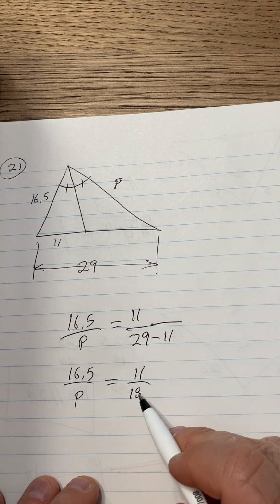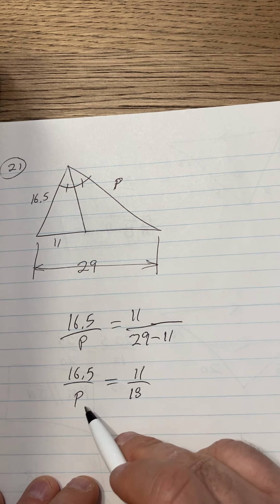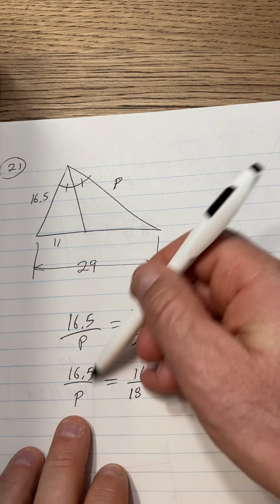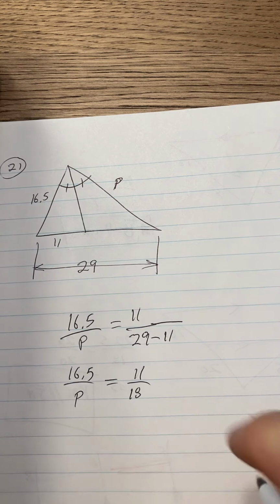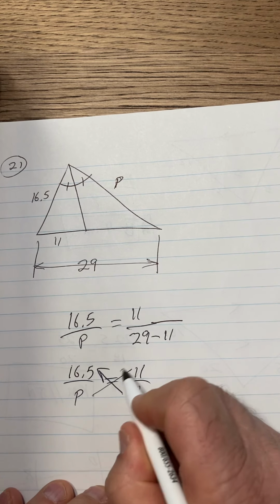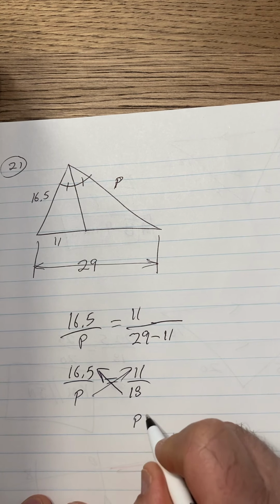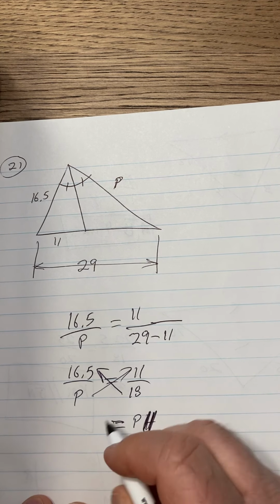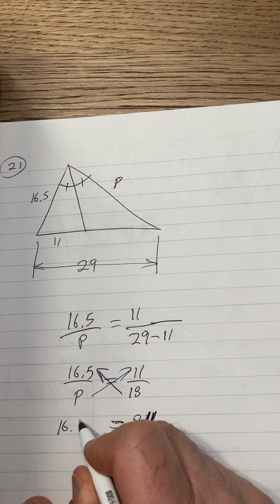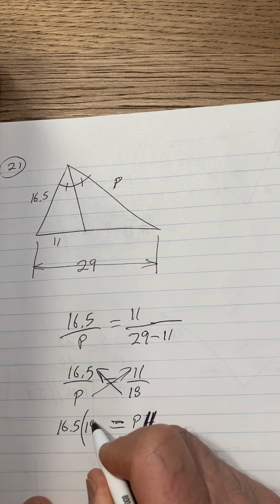That's going to be 18 units. Now we need to find the value of P. P is in the denominator. We don't want it in the denominator, so we're going to cross multiply. P times 11. That's 11, not an H. Equals 16.5 times 18.